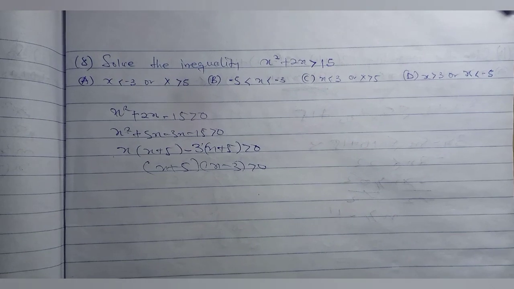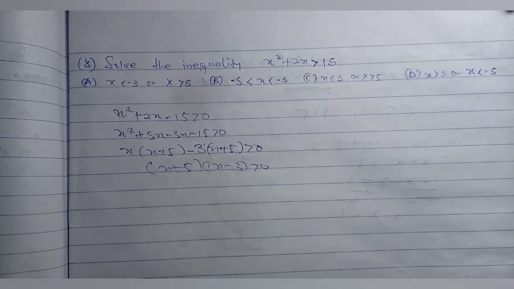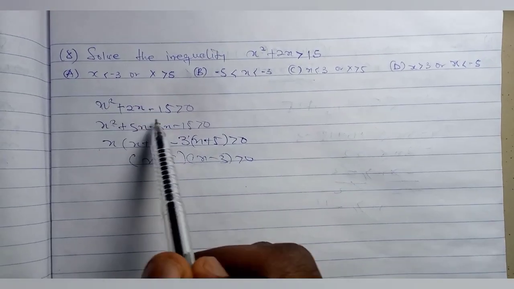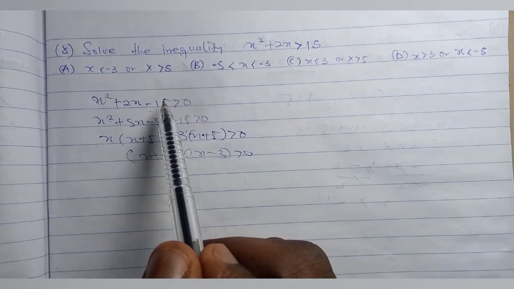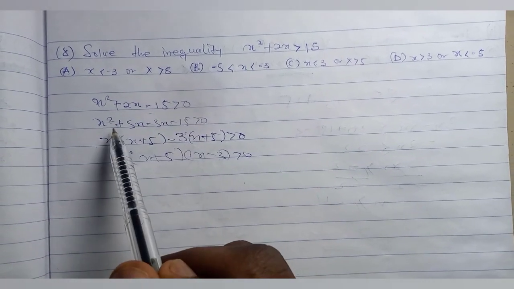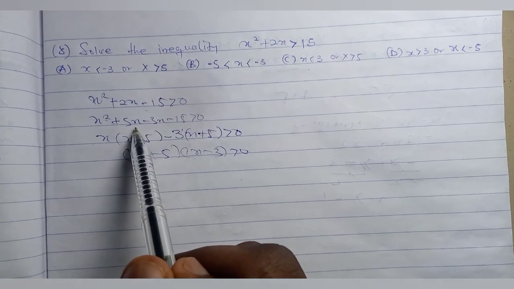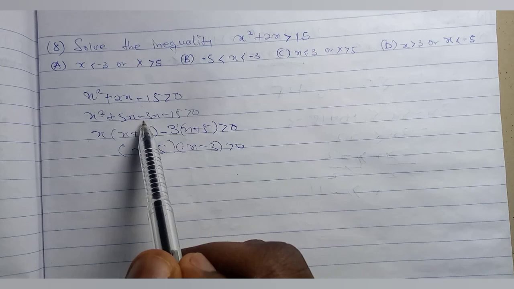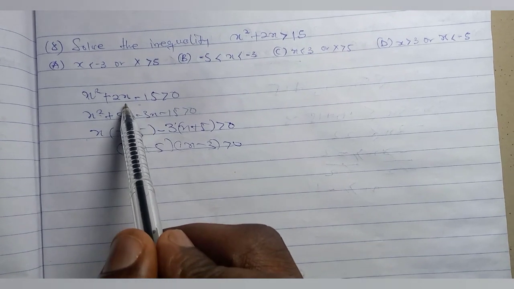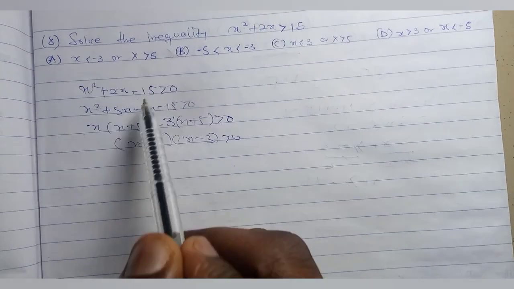Solve the inequality x squared plus 2x greater than 15. Alright, this is the quadratic inequality greater than 0. We find the factors of negative 15. We have 5 and 3. When we sum 5x minus 3x, that gives us 2x. 5 times negative 3 gives us negative 15.